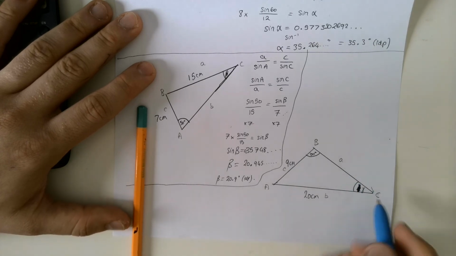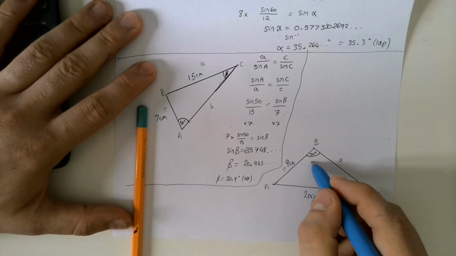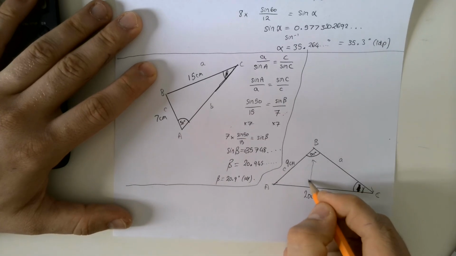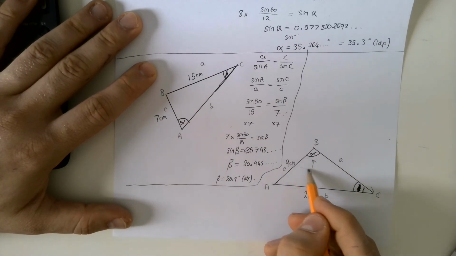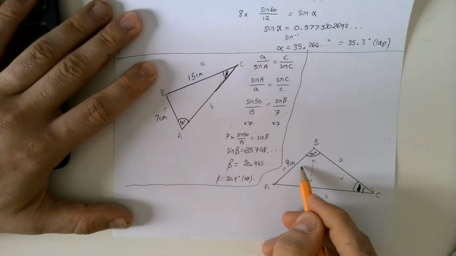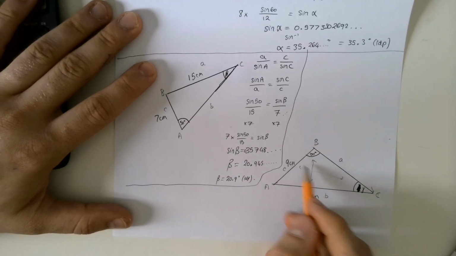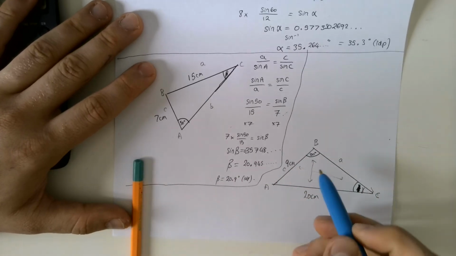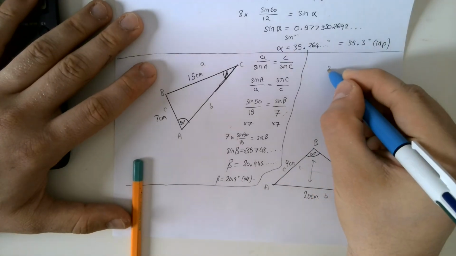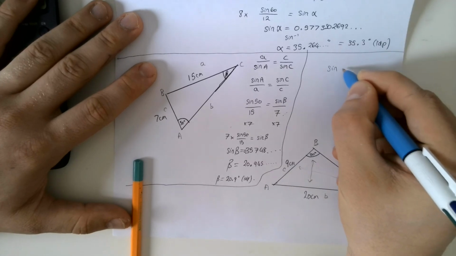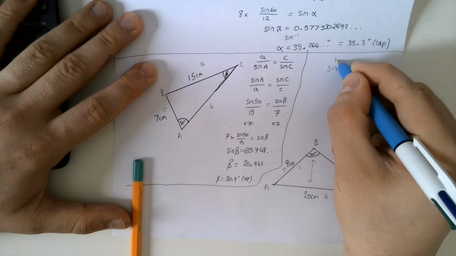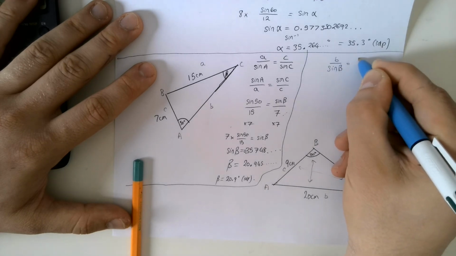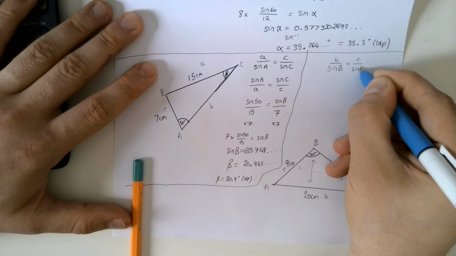So I can see I've got this pair, which are opposite each other, 100 degrees is opposite 20 centimetres, and I've got this pair, which are again opposite each other, 9 centimetres and gamma degrees. So it concerns B and C, so I'm going to write that down, that sine, sorry, I keep getting ahead of myself, B over sine B is equal to C over sine C.